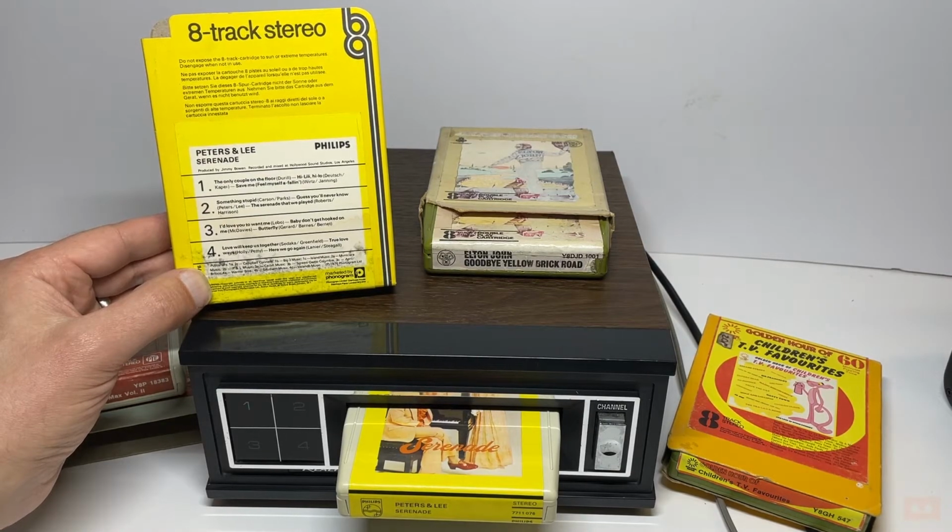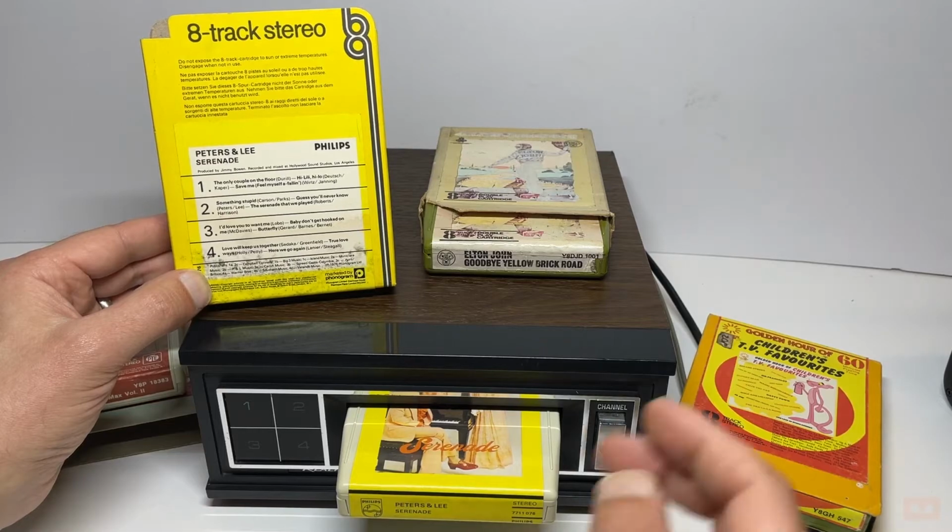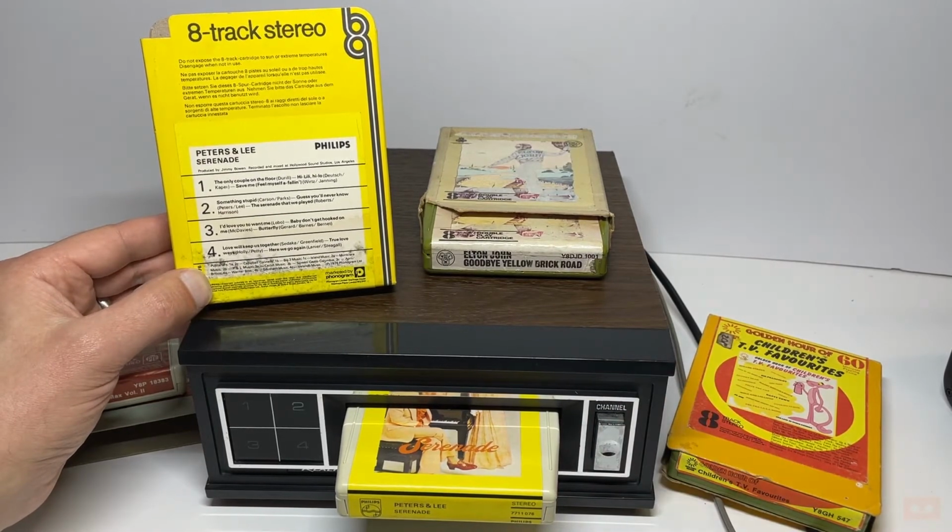So this is the thing with them being different lengths. You have to go.